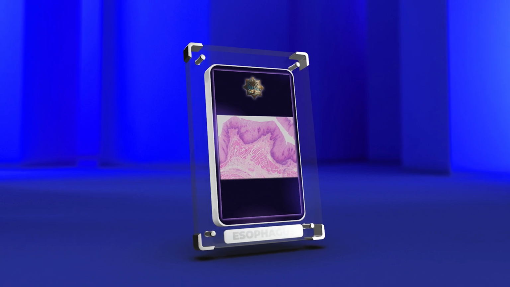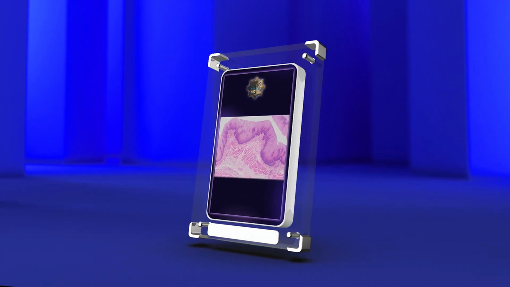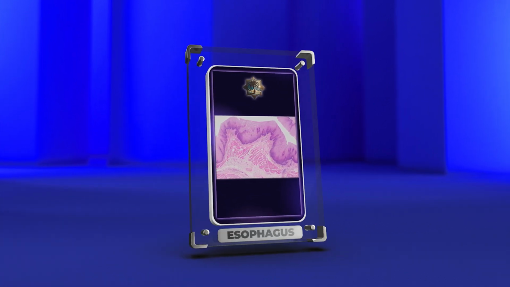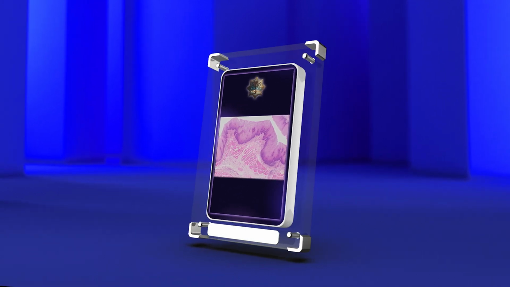Understanding its histology is crucial for accurate diagnosis and management of esophageal diseases. This script has provided a comprehensive understanding of esophageal histology for your future medical practice.